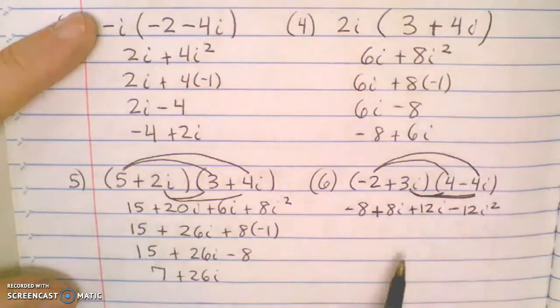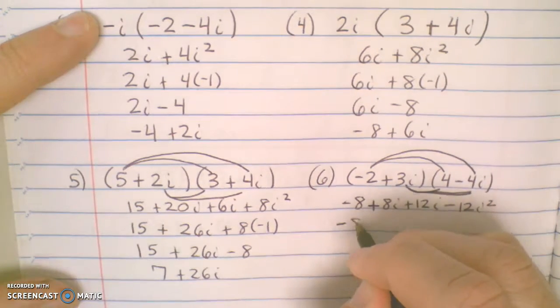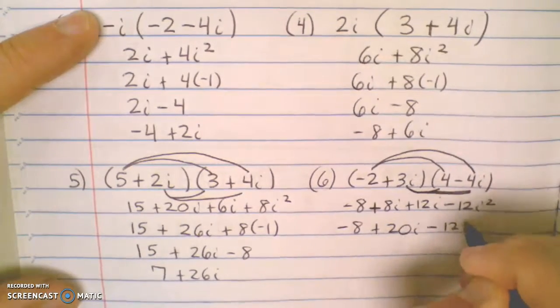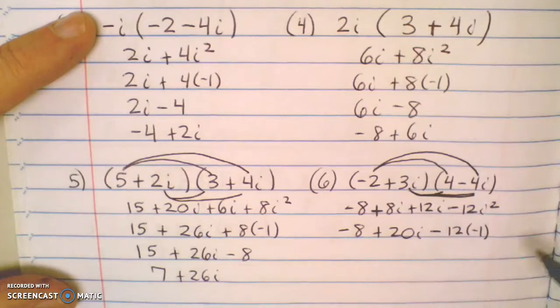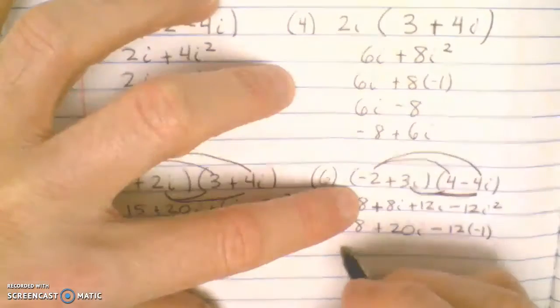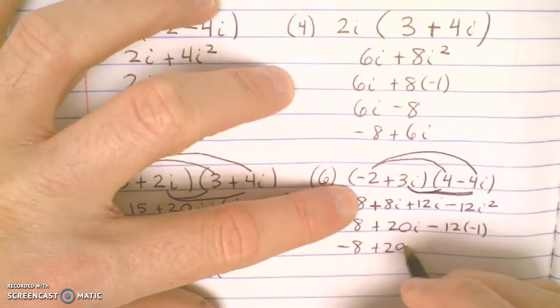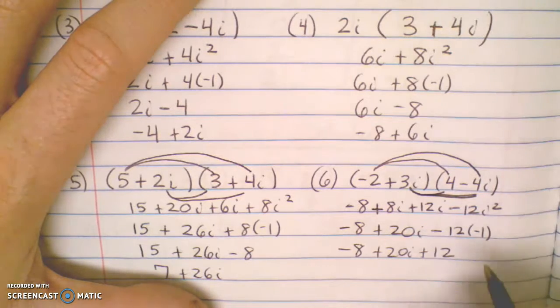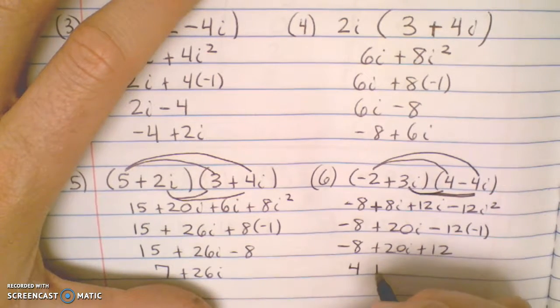Combine like terms and simplify. So I have -8 plus 20i minus 12 times -1, because anytime you see i squared, we turn it into -1. So it's -8 plus 20i plus 12. So -8 plus 12 is 4, plus 20i.